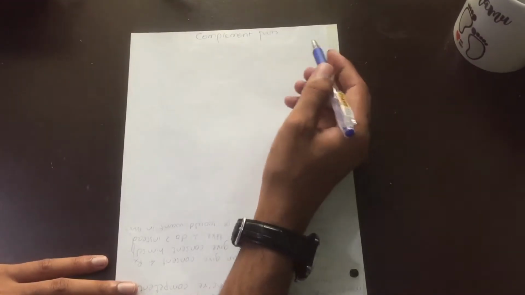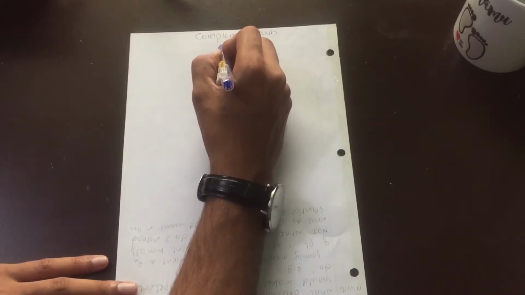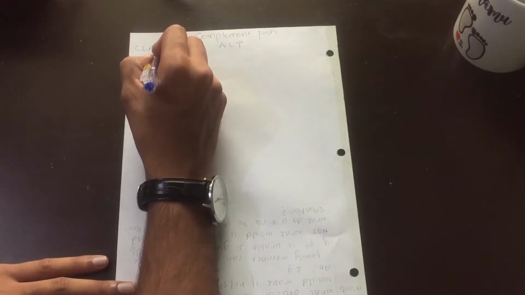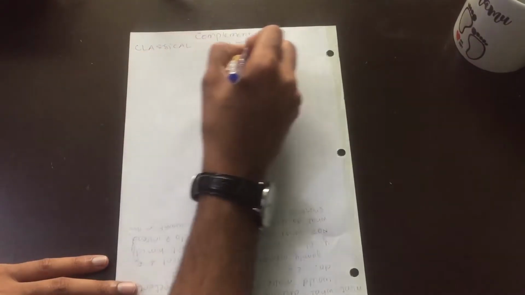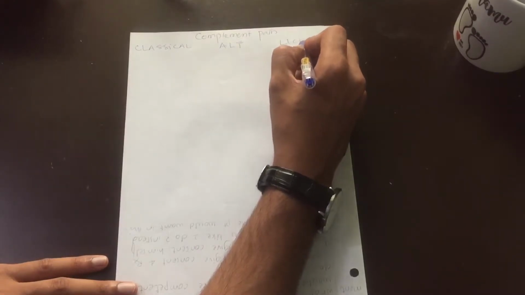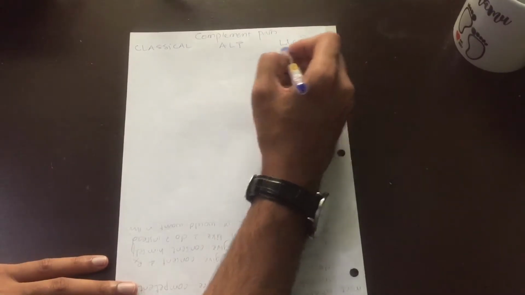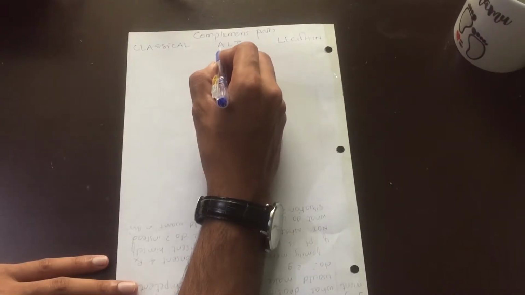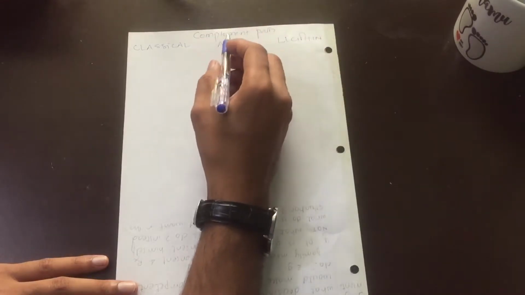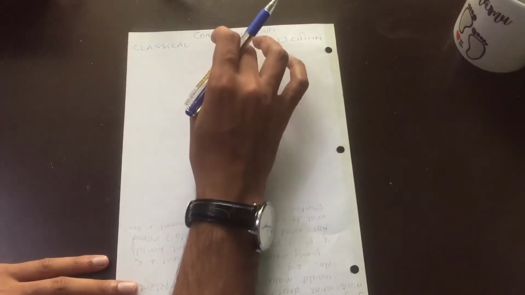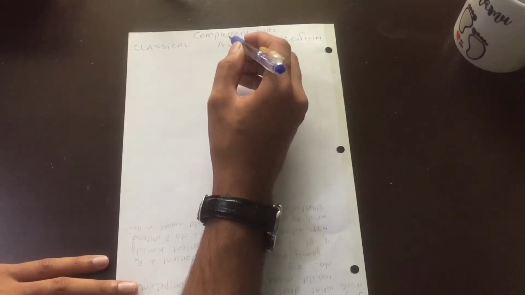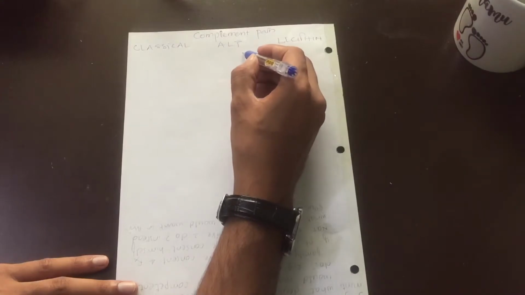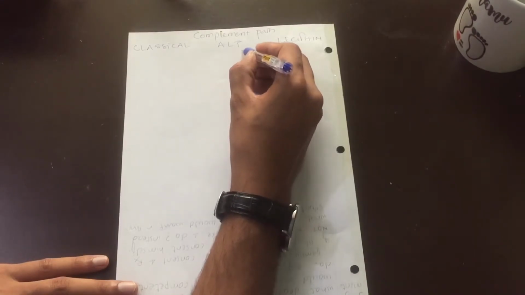So in the complement pathway we have the alternate pathway, the classical pathway, and the lectin pathway. In the alternate pathway, the actual triggering factor for activation is the surface of bacteria.